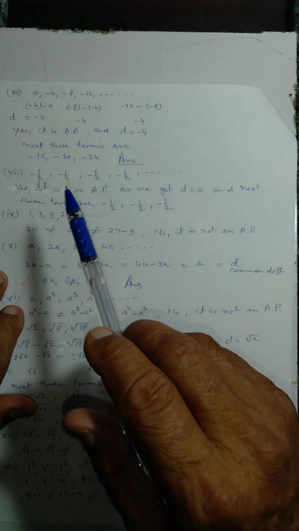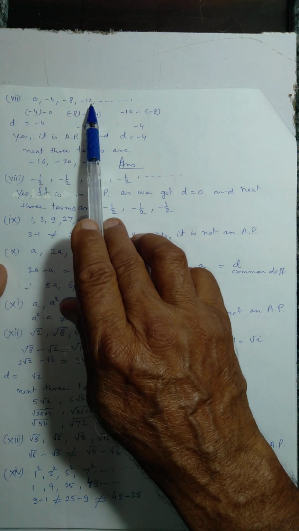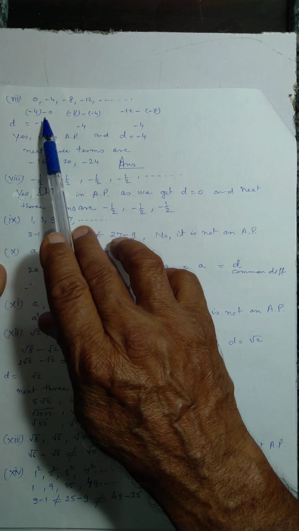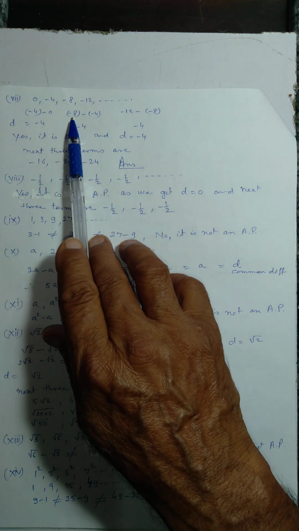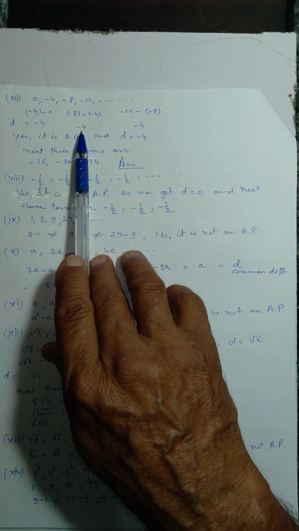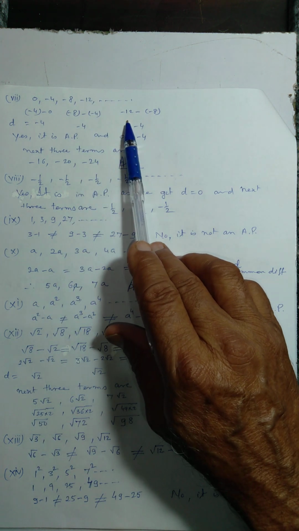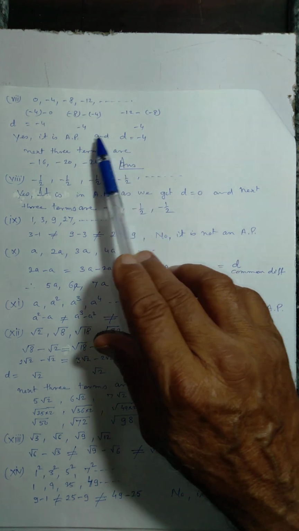Now come to the seventh part, that is 0, minus 4, minus 8, minus 12. So minus 4 minus 0, we will get minus 4. Minus 8 minus minus 4, you will get minus 4. Minus 12 minus minus 8 is again minus 4.